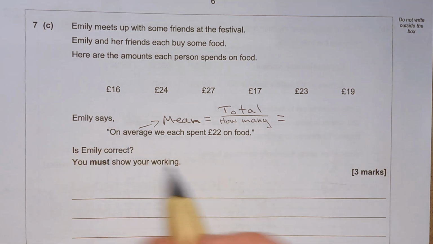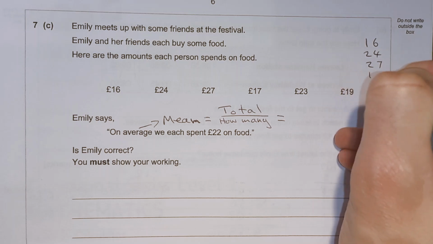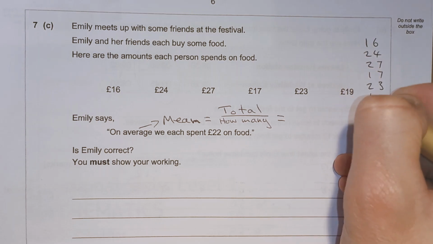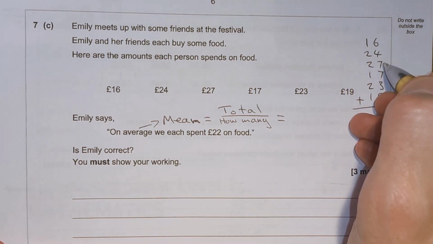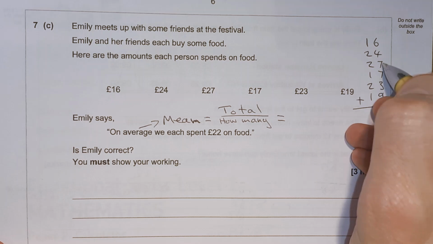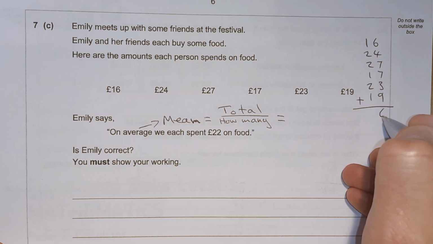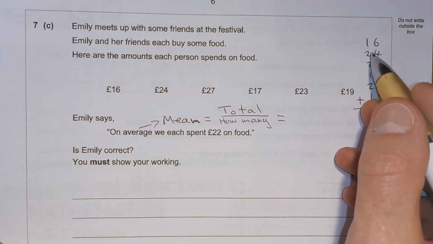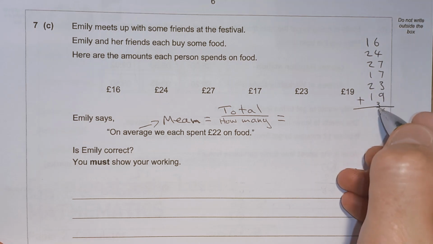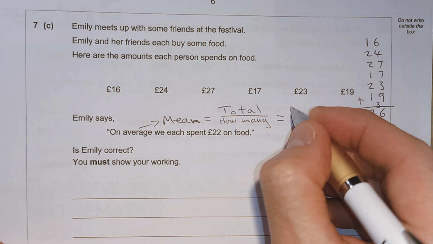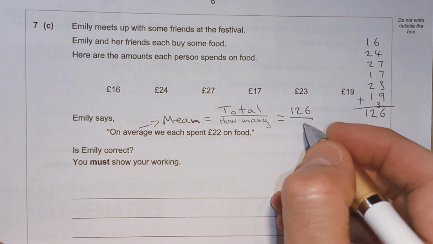So the total, we're going to need to add these all up. So we're going to have 16, 24, 27, 17, 23 and 19. 6 and 4 is 10, plus 7 is 17. I'm going to cheat and add the 3 to make it 20. 27 and 9 is going to be 36. Then 1 plus 2 is 3, plus 2 is 5, 6, 7, 8, 9, add the 3 is going to be 12. So we've got £126 in total. And how many have we got? 1, 2, 3, 4, 5, 6.